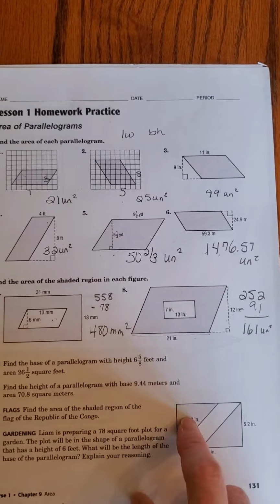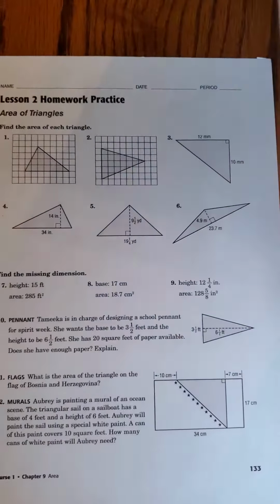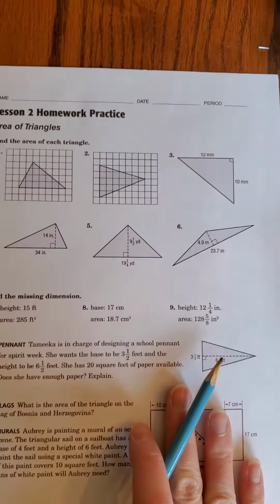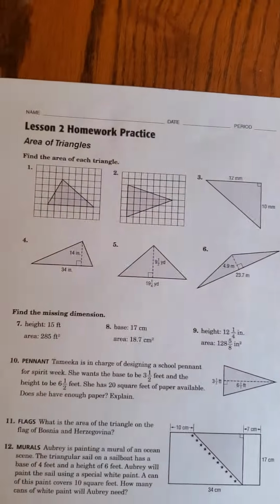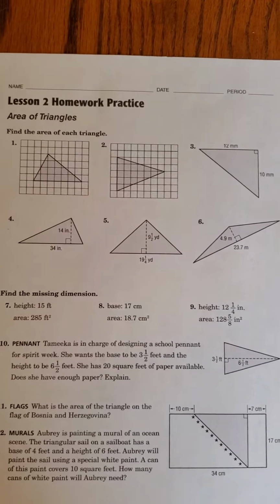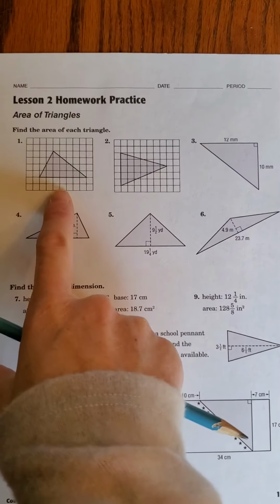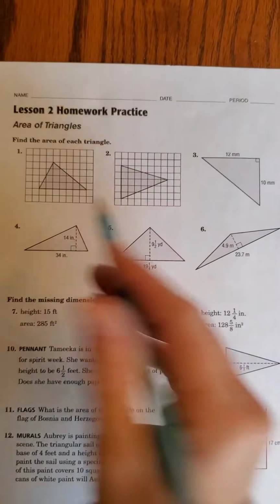So that's this page. Now let's go ahead and look at the triangle page. So if you remember from before we left, triangles are different. It is length times width, but I have to do what? I'm hoping you're saying divide by 2. So triangles are half of a rectangle, so we're going to divide that by 2.